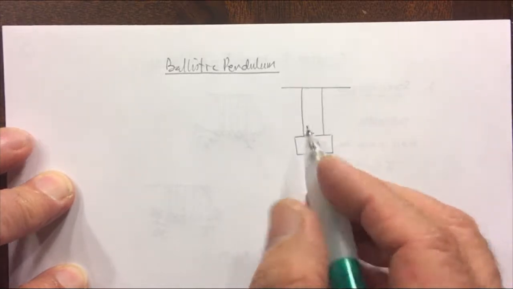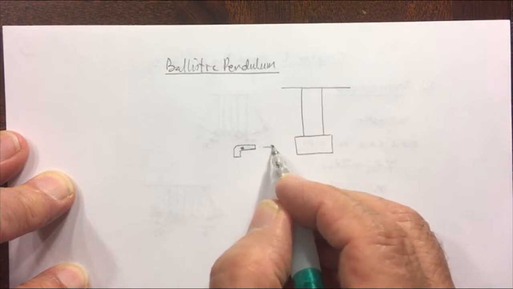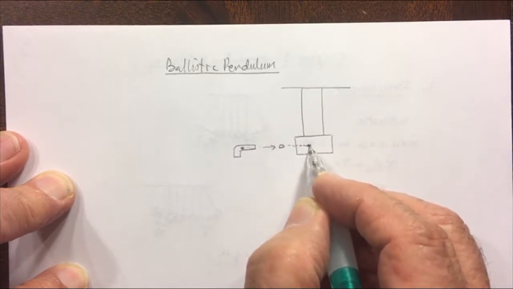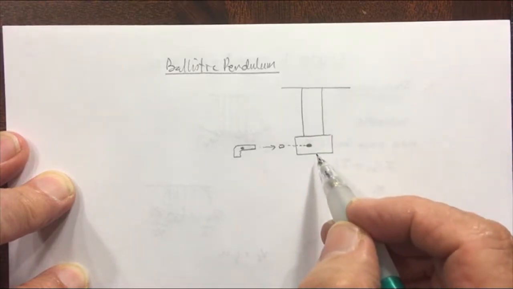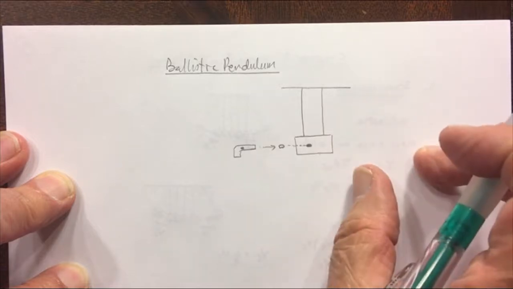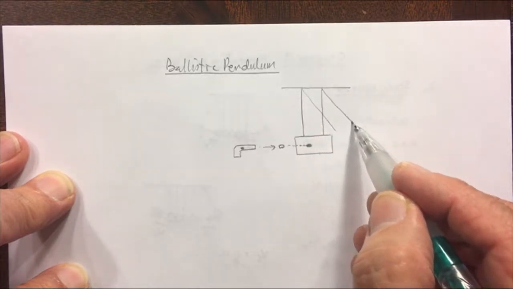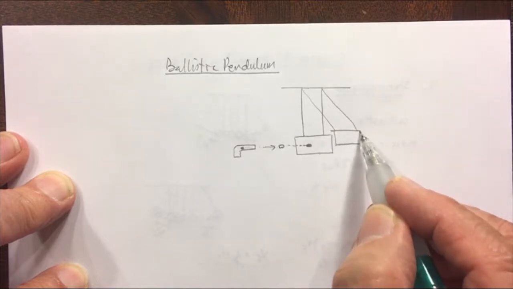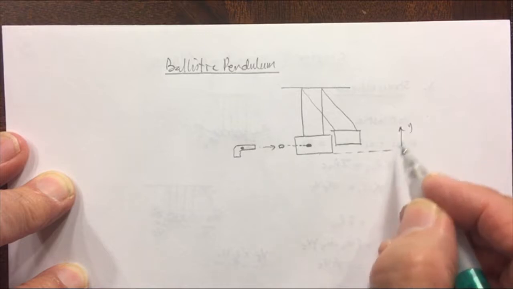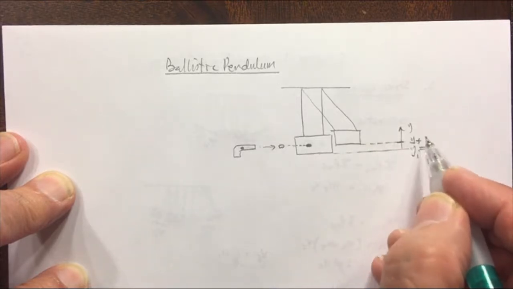So it's two strings with a block of wood over here, and here we have, for example, our gun, which is going to fire the bullet, and the bullet goes and enters the block of wood and it lodges somewhere inside. And so it's a perfectly inelastic collision, where one object hits another one, and then because of the momentum of the bullet, the whole thing is going to swing upwards, let's say, up to here. Okay, it will swing to a certain height. So if this is the y-axis, this is y equal to 0 or initial, and it will swing to this y final position.